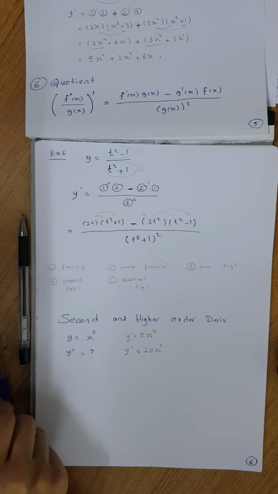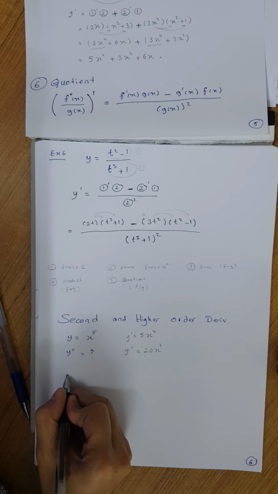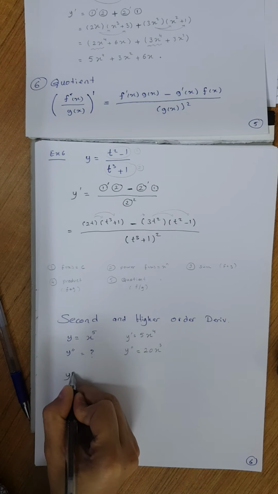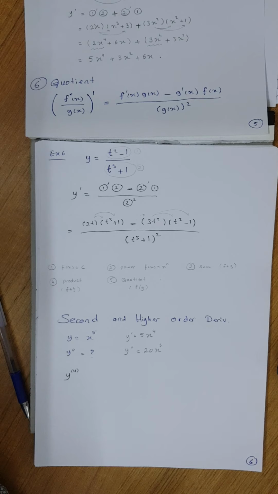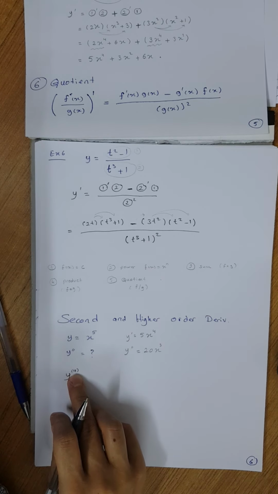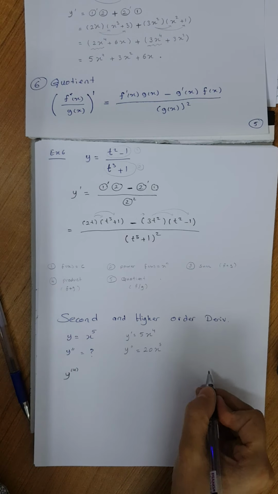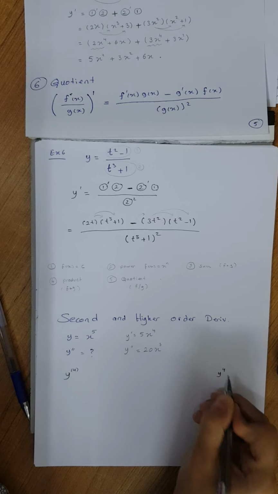How about the higher derivative of a function? If it is required from you to find y to the power of 4 in the brackets. Of course, when we are talking about power of a function inside a bracket, that means we are finding the fourth derivative of that function, not y multiplied to itself 4 times, because this one is different from that one.